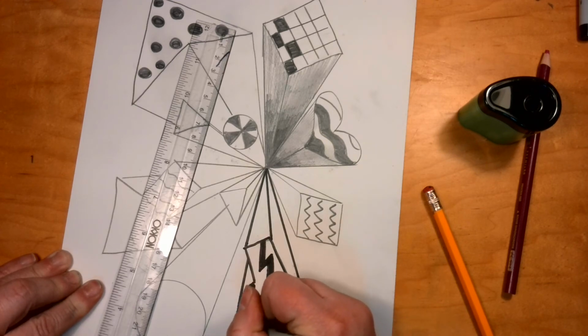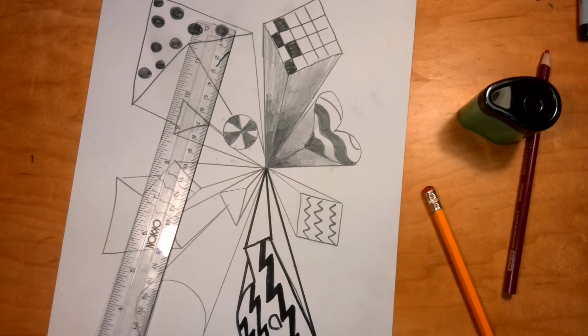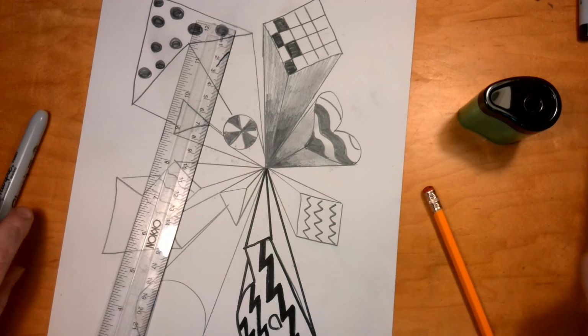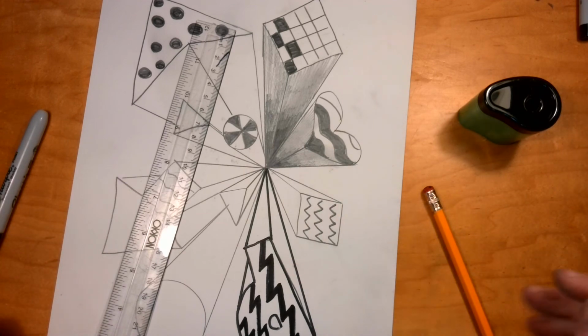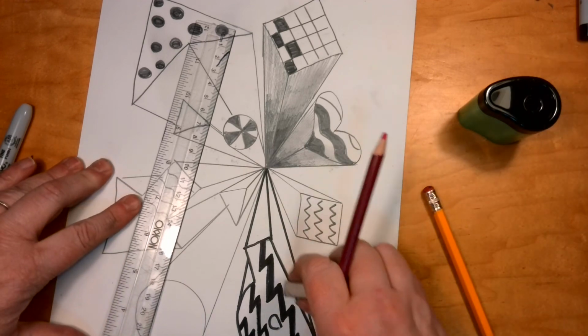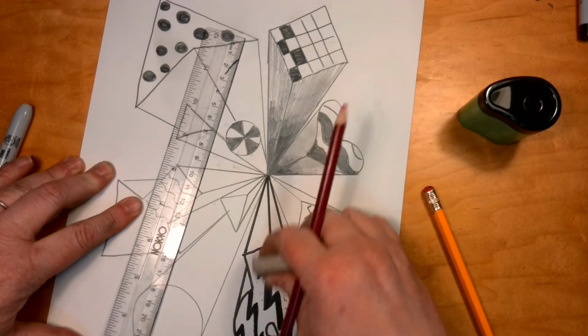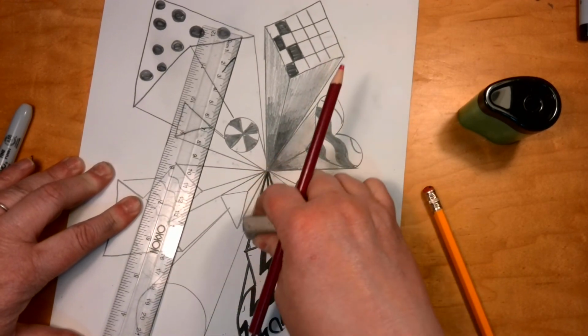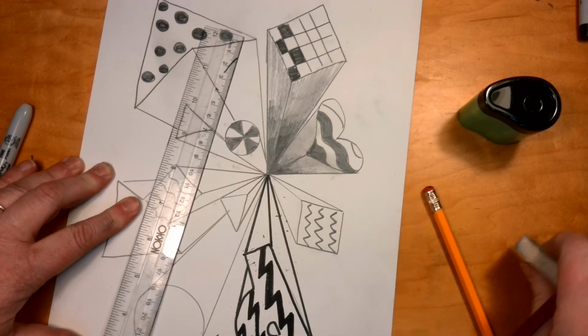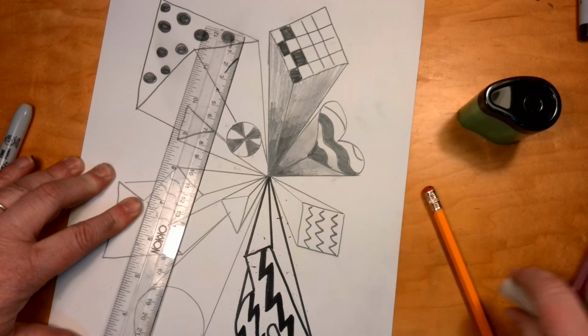And then you could use color pencil. So I'm going to do this one, and I'm going to choose a different color for each one. I'm going to get rid of any excess pencil I see. I don't really want that gray graphite mixing with my color pencil if I can help it. So I'm going to erase away any pencil I can get out of there.